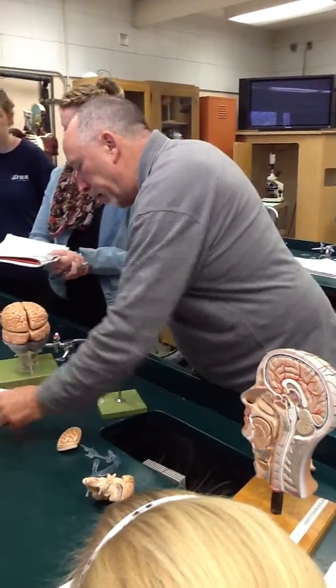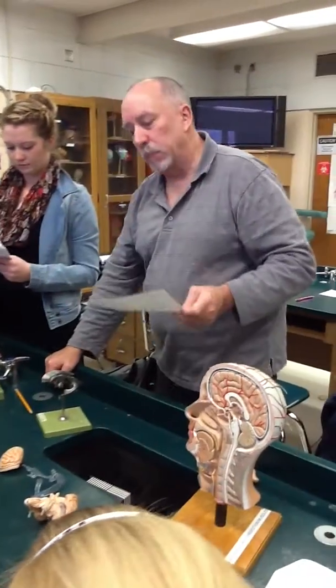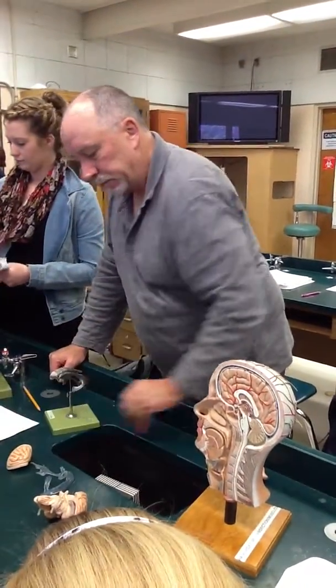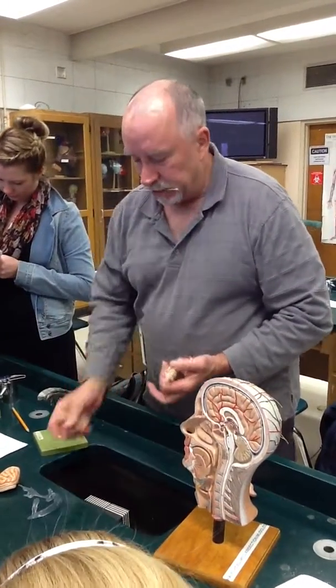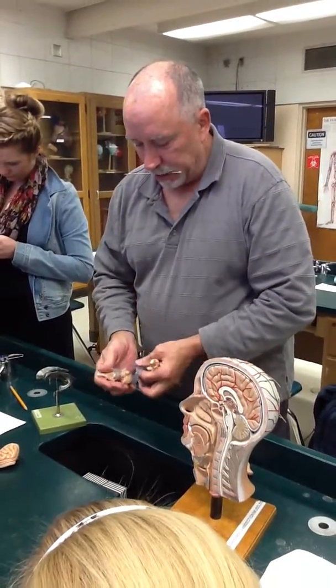Okay, what two spaces does the interventricular foramen connect? Lateral and third ventricle. Good. Are we okay with this station, you guys?